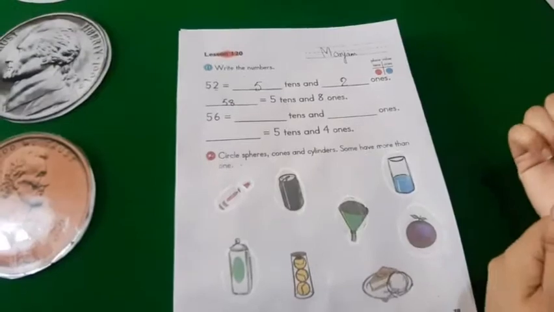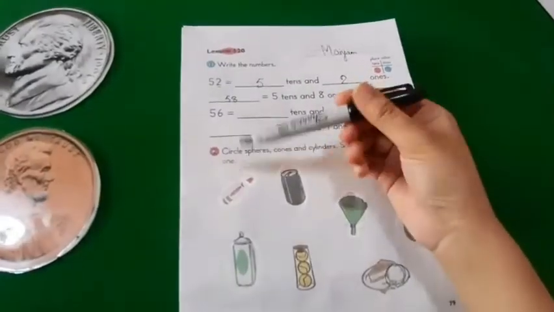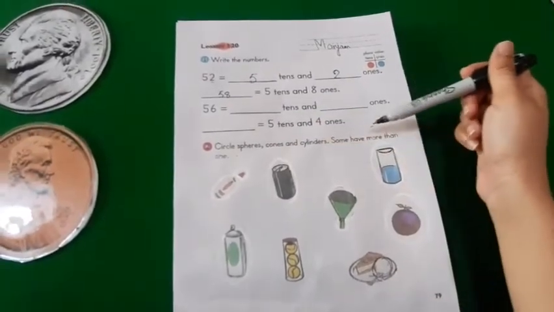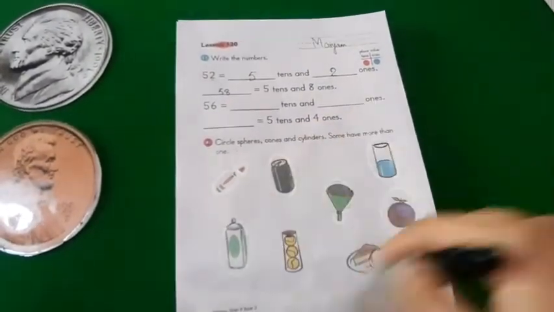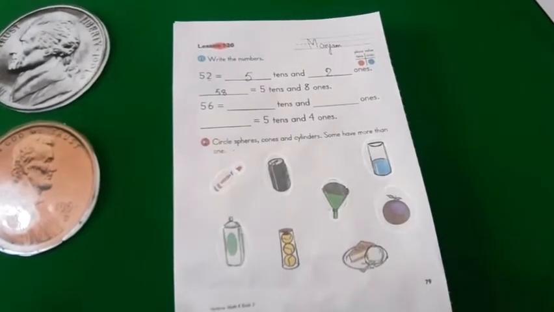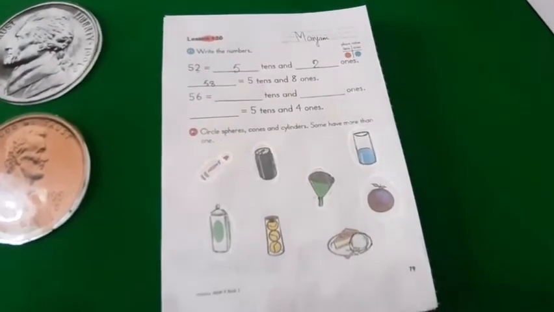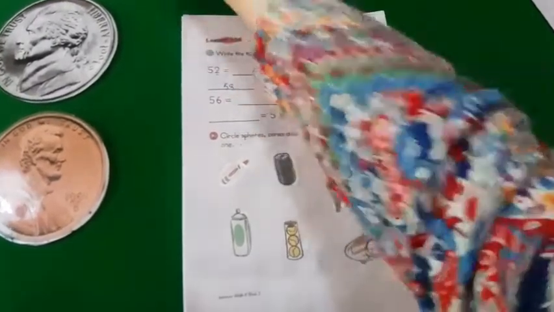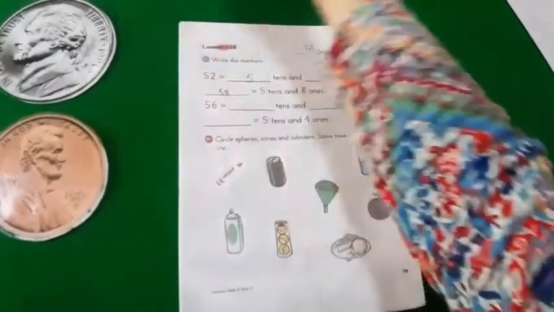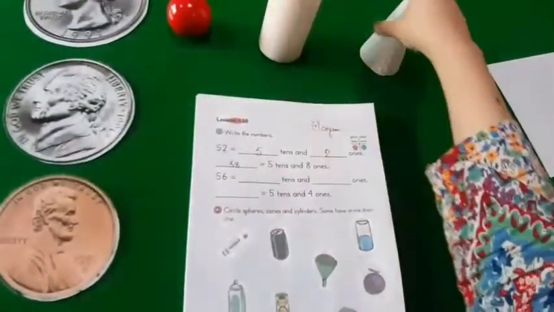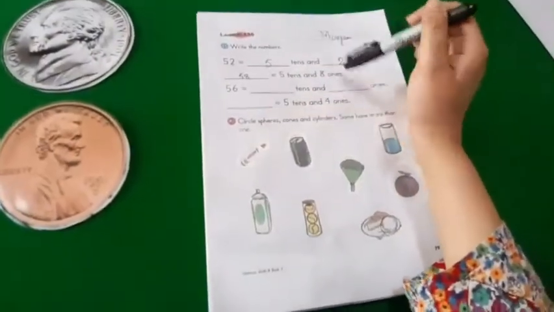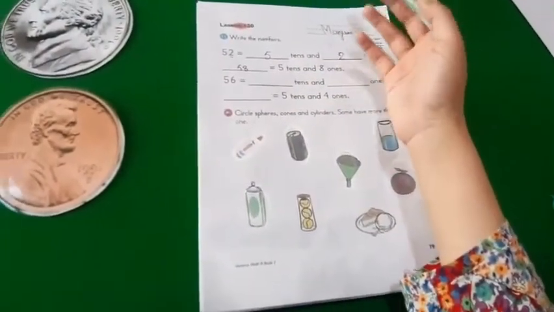Okay, now let's go to question number 2. Circle the spheres, cones and cylinders. Some have more than one. Now there are different pictures over here of different objects. From here you have to distinguish and find out the correct shapes, right? Remember, sphere, cylinder, and cone. All of these things, even if you look at them from another side, the shape will remain the same.